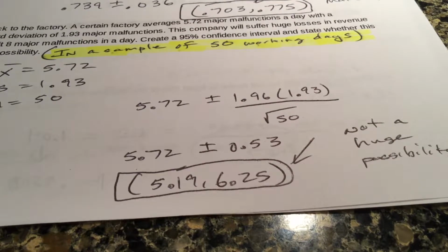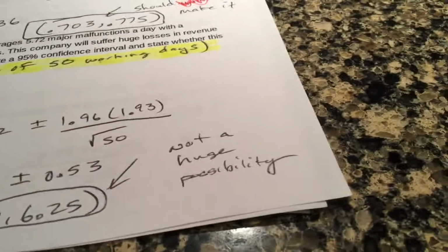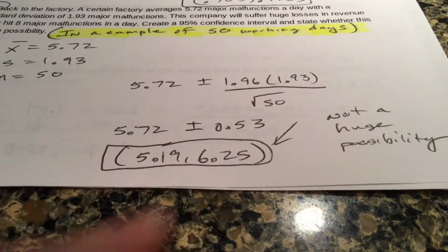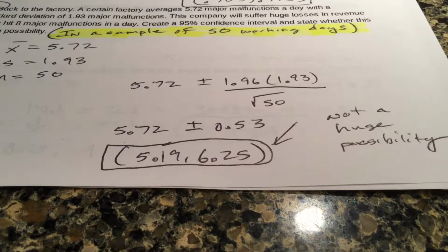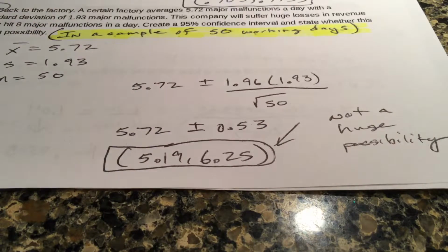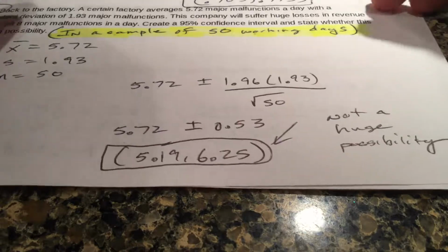And this company will suffer huge losses in revenue if they hit 8 major malfunctions a day, if they average that. So even if they hit it once, it's not a big possibility. Look on the very high end, and that's what their average is going to be. So average-wise, this won't happen a ton, but they could hit 8 in a single day, so I should have worded that question a bit better. They should not average that, though.